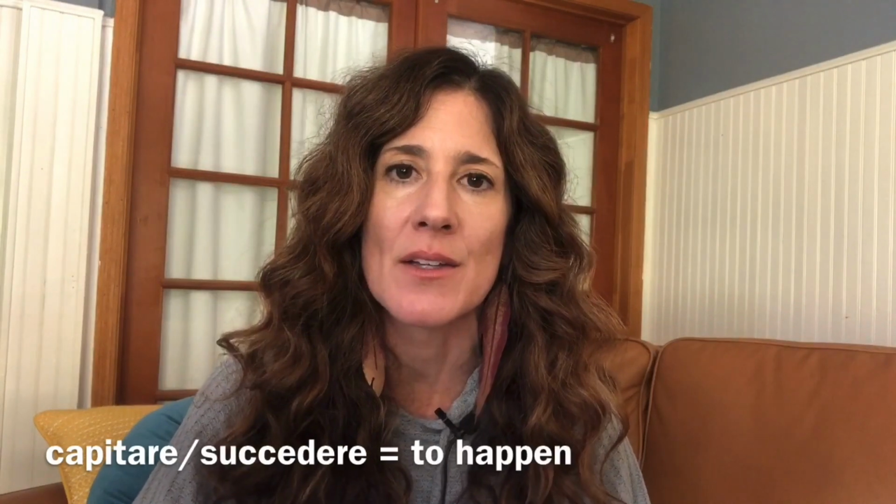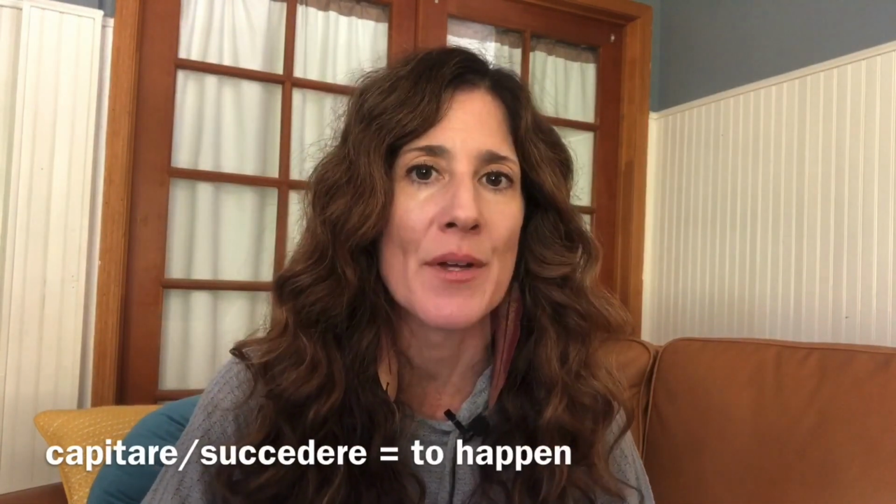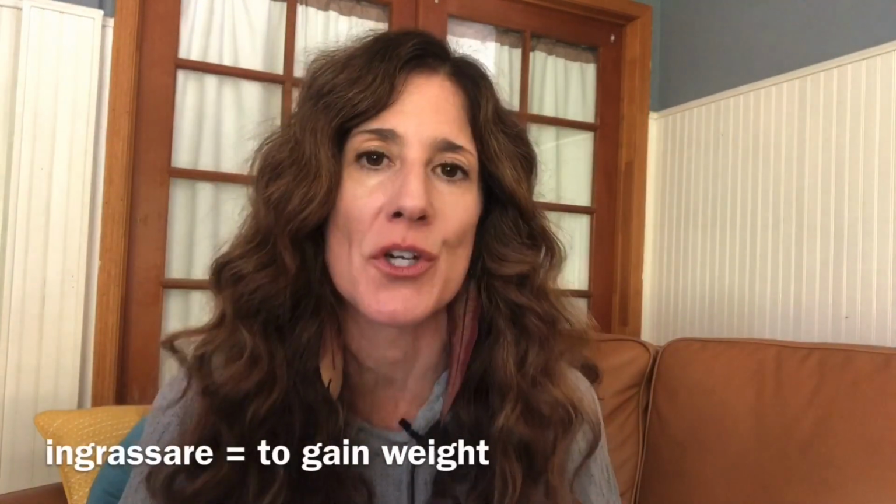And then there are other impersonal verbs that will use essere too, like costare, to cost, capitare, to happen, succedere, to happen, verbs like that as well. And verbs involving changes of states of being, like to lose weight, for example, dimagrire, or to gain weight, ingrassare. Those are going to use essere as well. So now you know the most common verbs that use essere. That means all other verbs are going to use avere in the passato prossimo. So way more verbs use avere in the passato prossimo.